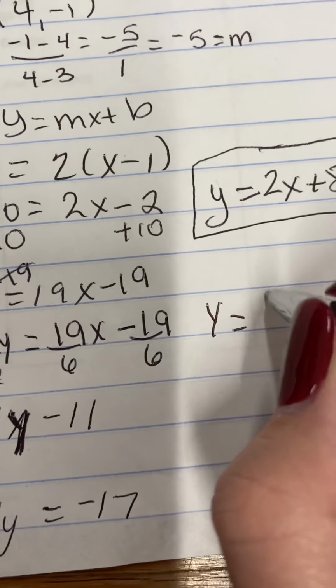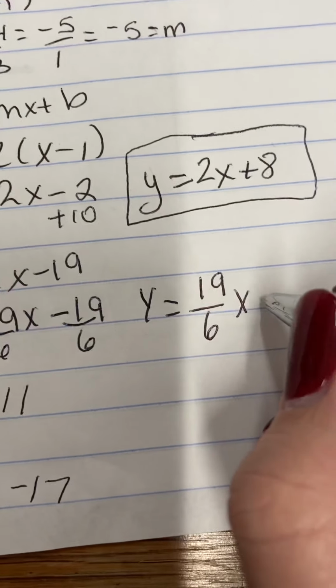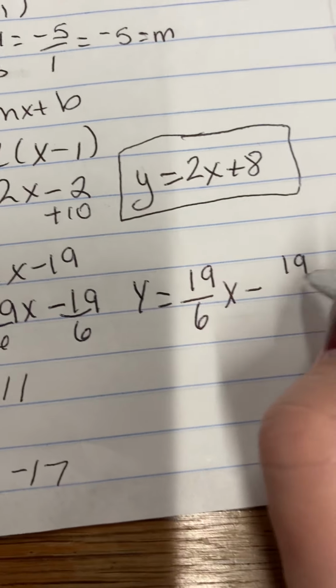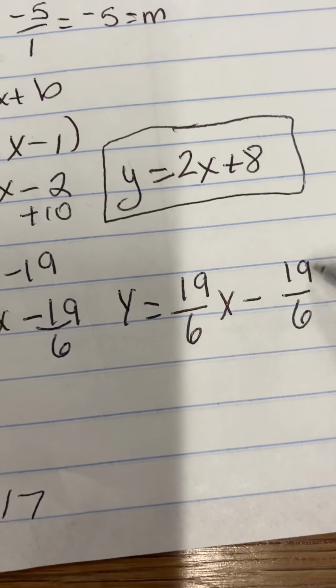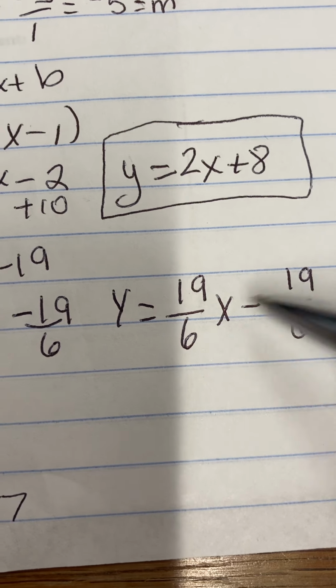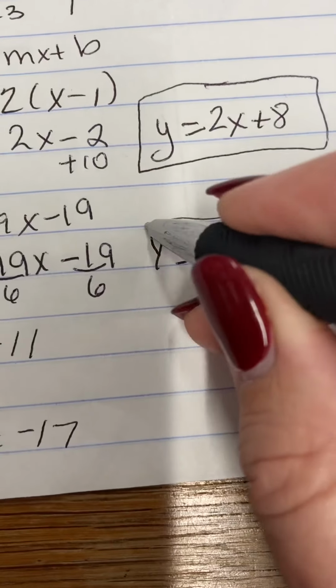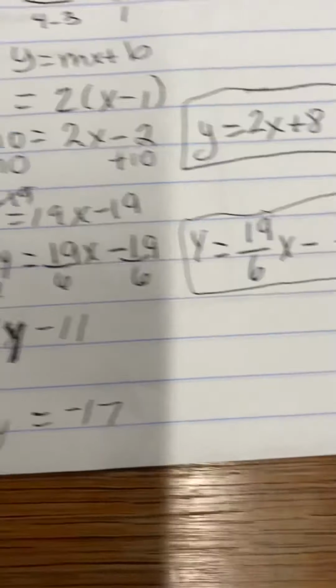So y equals 19 over 6x, that's my slope. And my y-intercept is 19 over 6, which is really 3 1/6. So I'm going to start a little bit at -3 1/6, and then I'd rise 19 and run 6. All right, so here would be my finished answer.